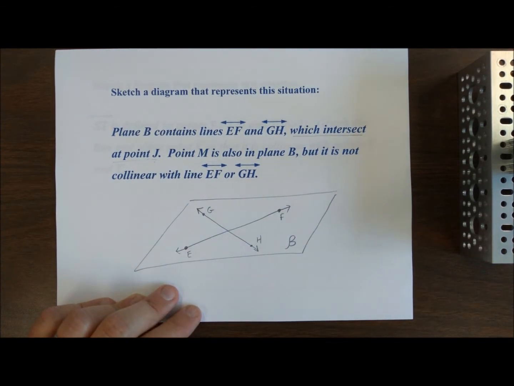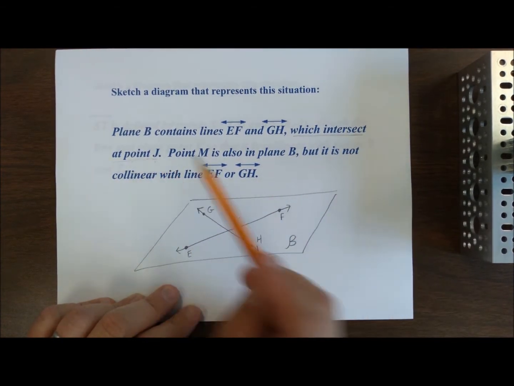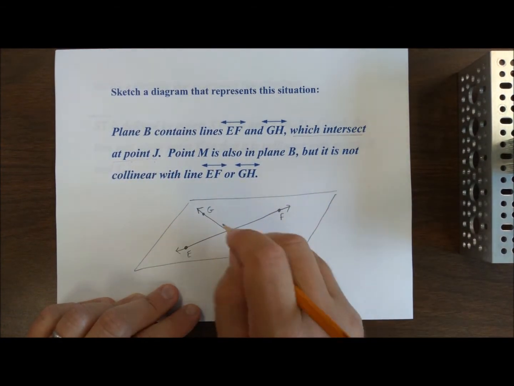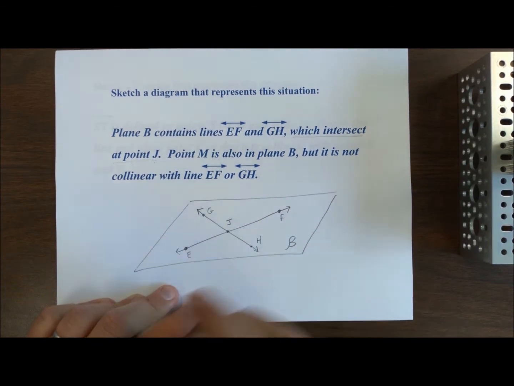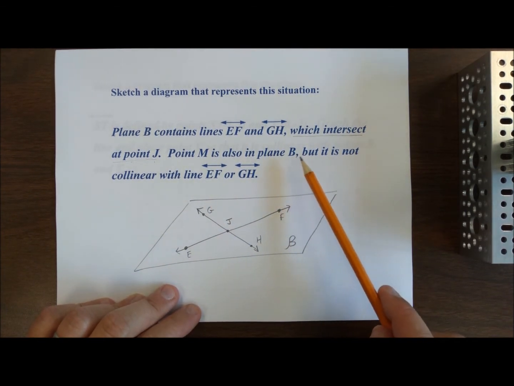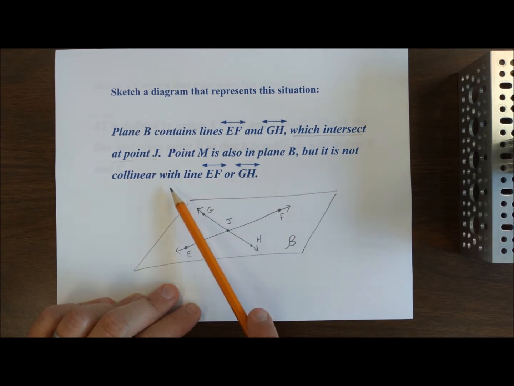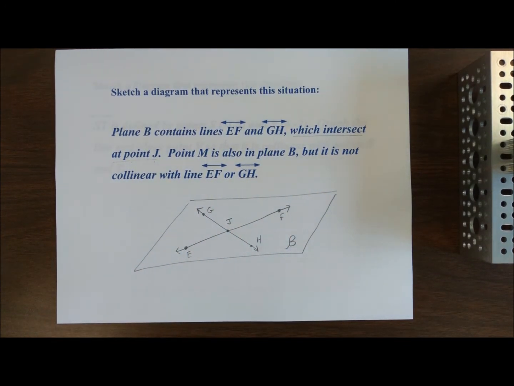What else do we know here? Where do they intersect? They intersect at some point J. So I can go ahead and put a little dot down there with a capital letter J to represent that intersection. Now, point M is also in plane B, but it is not collinear with line EF or GH, excuse me.